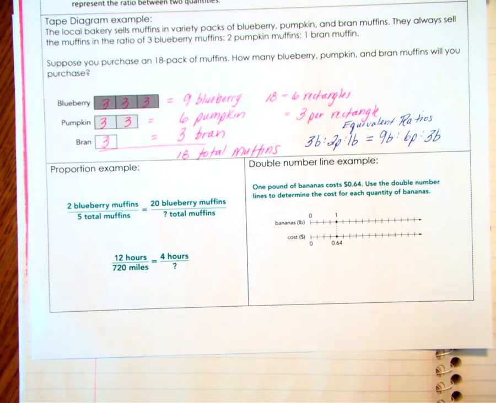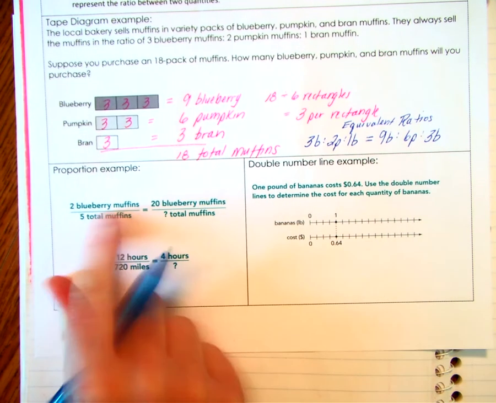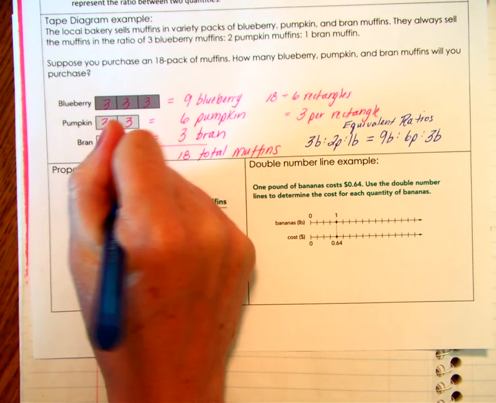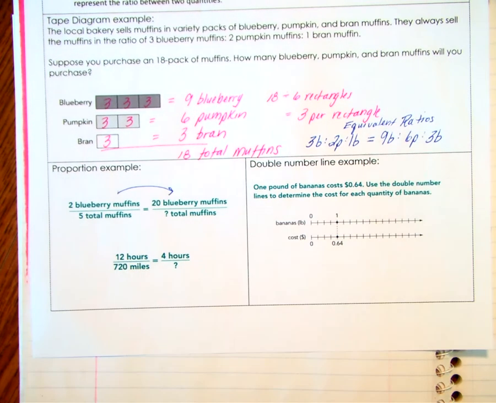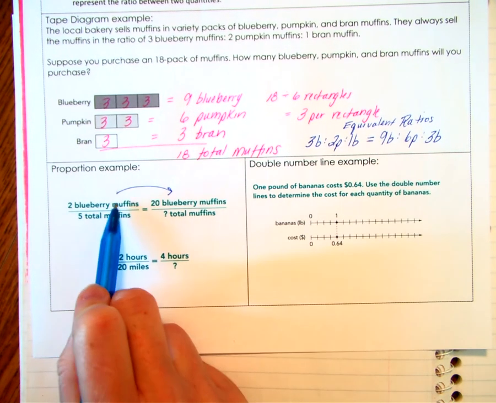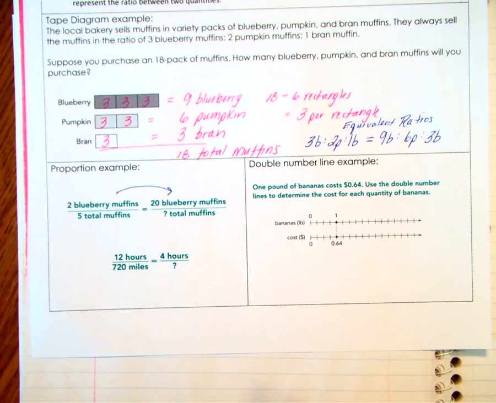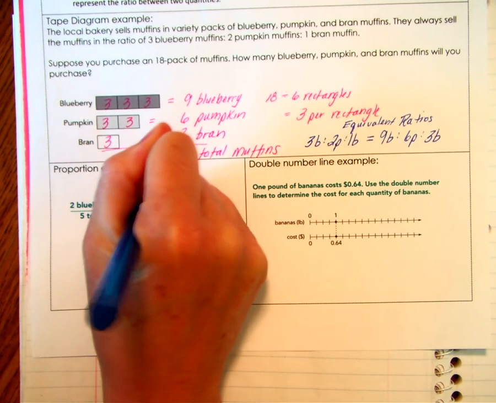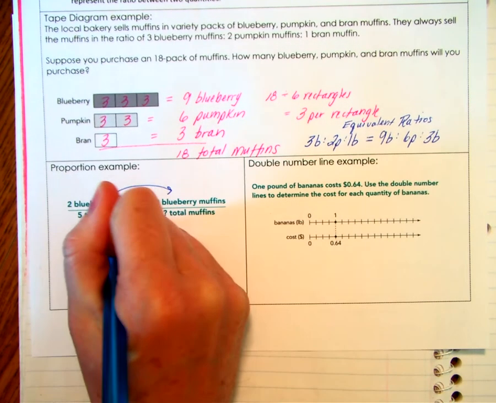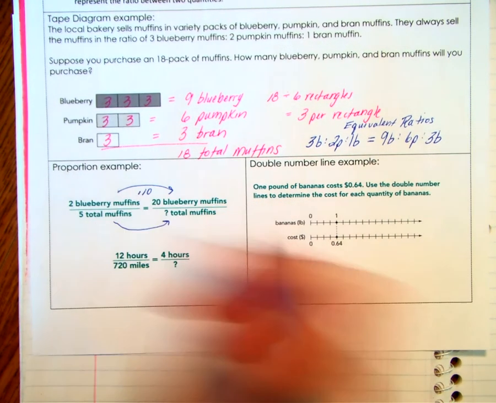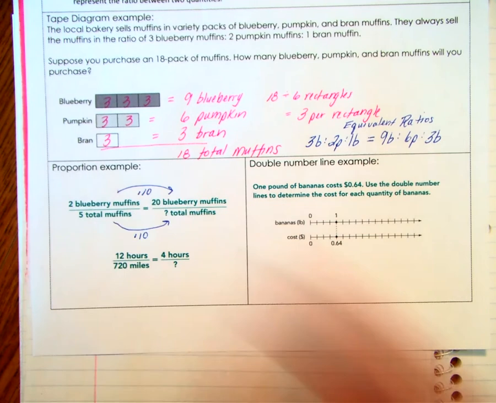Now, I am looking at 2 blueberry muffins going to 20 blueberry muffins. What multiplicative relationship exists between 2 and 20? Times 10. So I would have to do the same exact thing over the equal sign. It would have to be times 10.